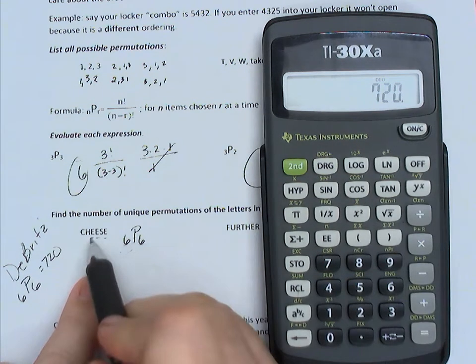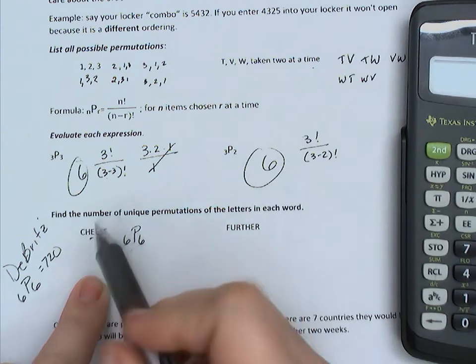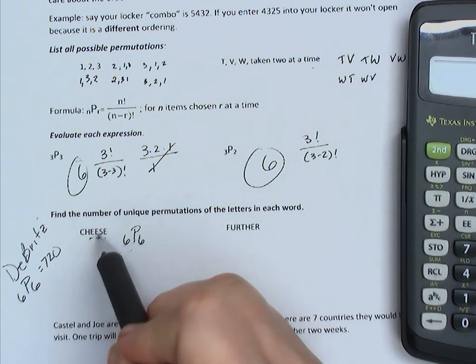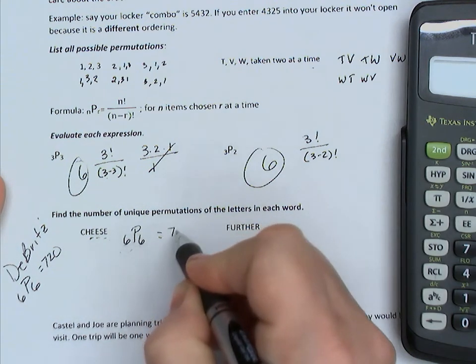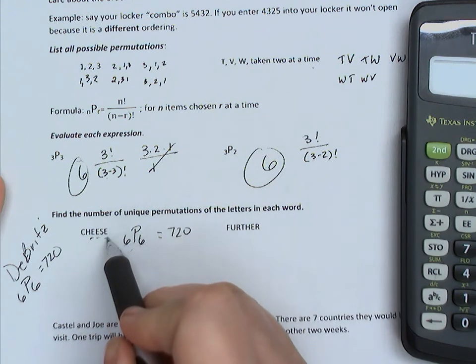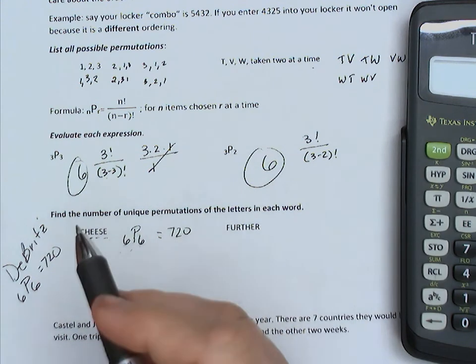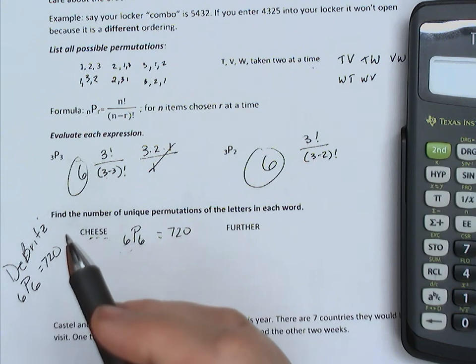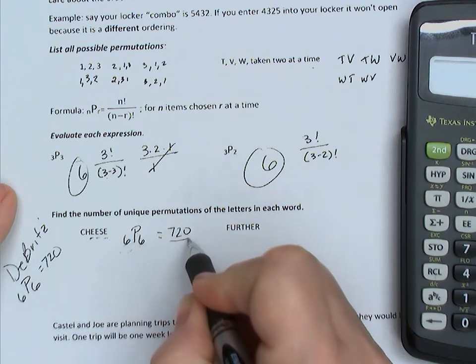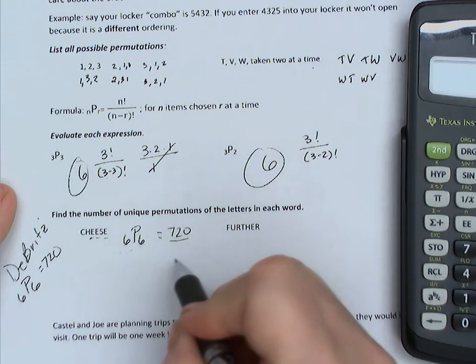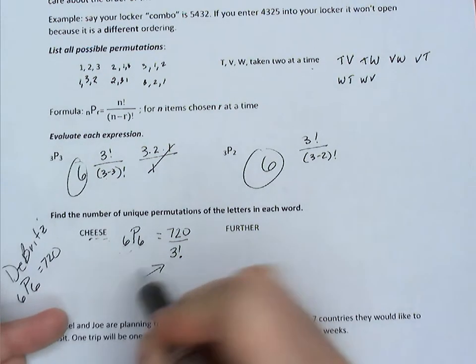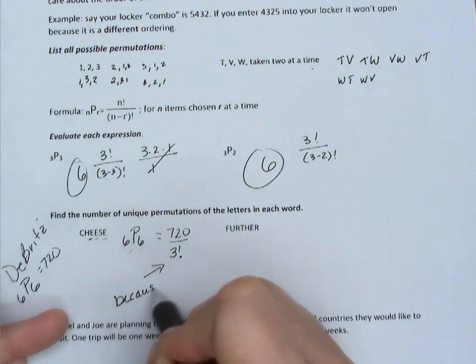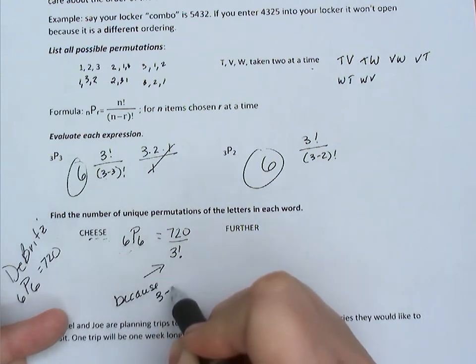Well, this is 6 choose 6. But notice that I have 3 of the letters that are the same. If the letters are the same, is it really going to matter if this is E1, E2, E3? Am I keeping track of that? I'm not. So once I figure out that this is 720, I have to divide out all the different ways I can arrange 3. Well, how do I arrange 3 things? It's going to be divided by 3 factorial, because there are 3 E's.